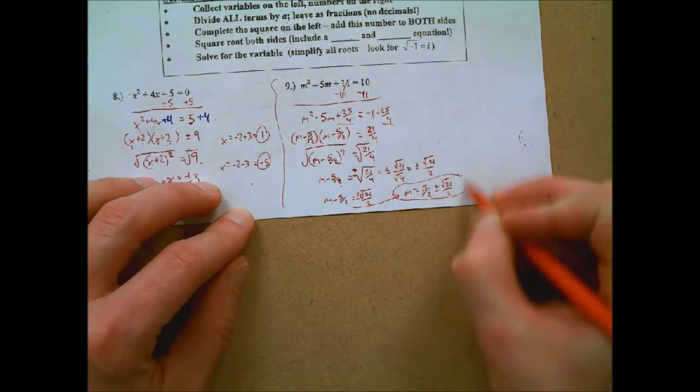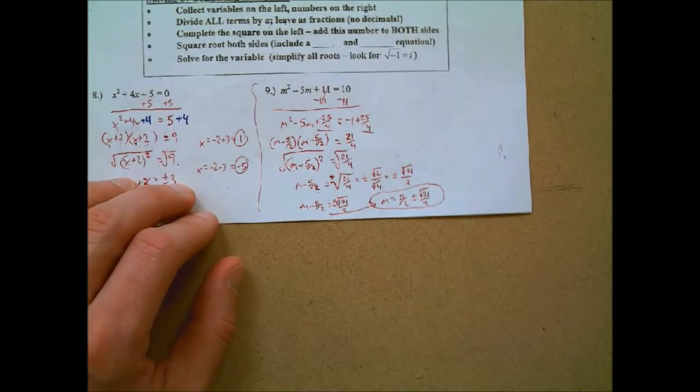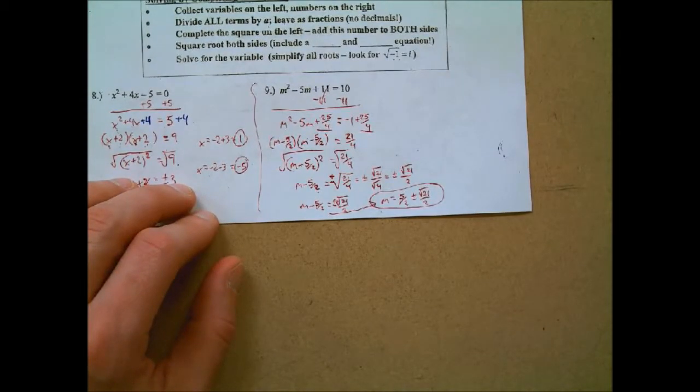Okay? And yes, folks, the good news is that's as nasty as it's going to get. That is as nasty as it will be. You might have a little more simplification to do, but that's the nastiest answer you're going to get. Okay? So, yes, now you can go.